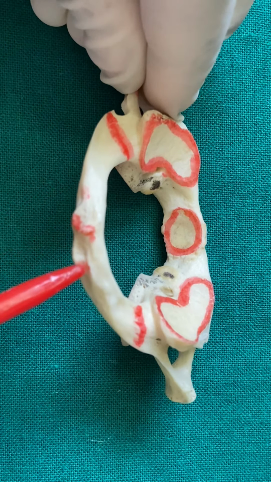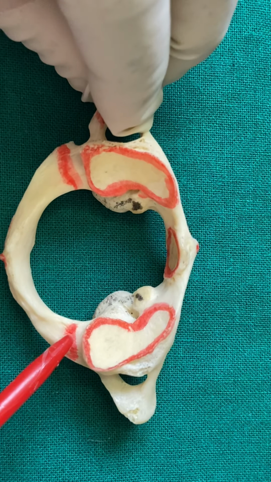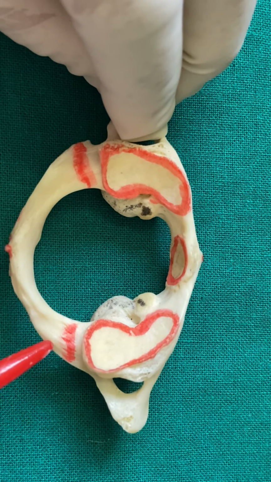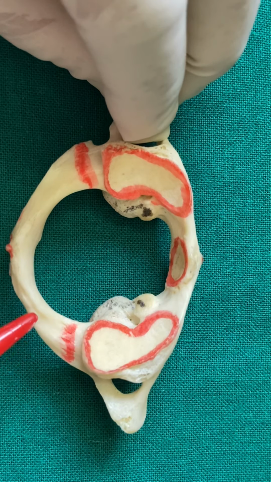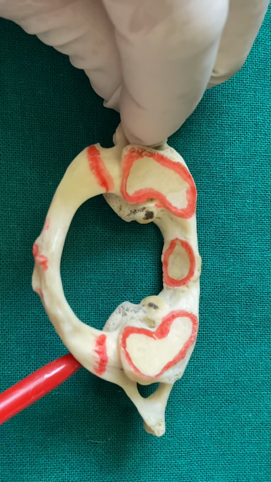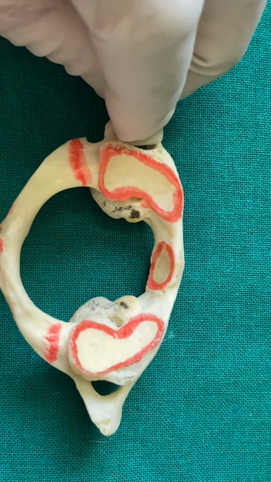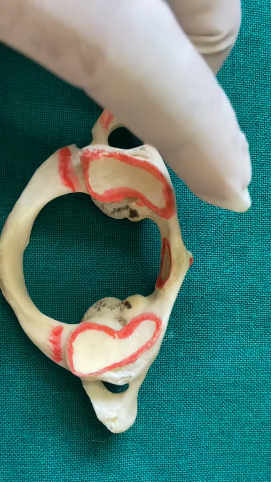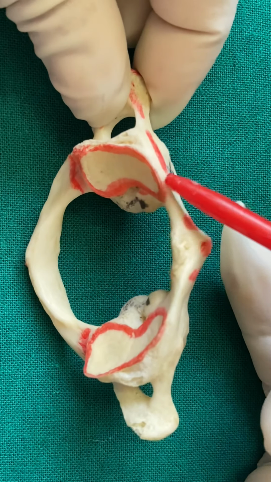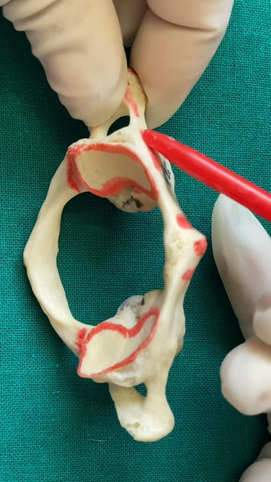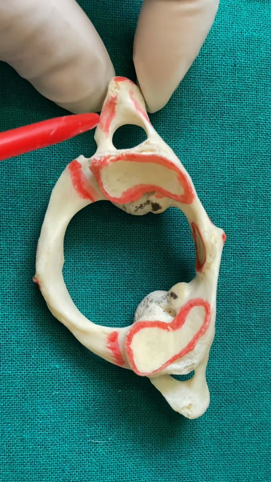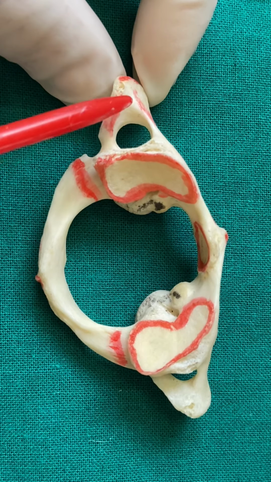Then this groove is for the third part of the vertebral artery along with the first cervical nerve, and the upper border of the posterior arch is for the posterior atlanto-occipital membrane, and its inferior border is for the highest fibers of the ligamentum flavum. Then the anterior surface of the lateral mass is for the rectus capitis anterior muscles.